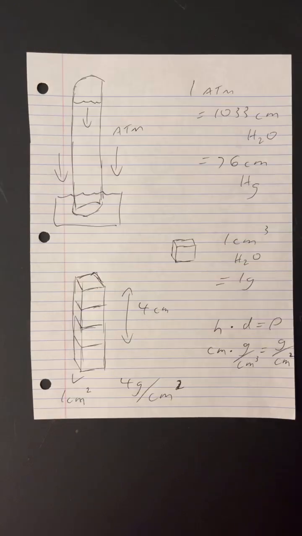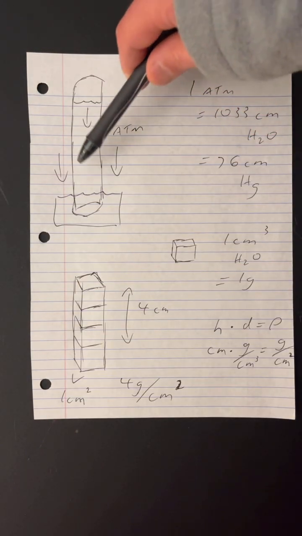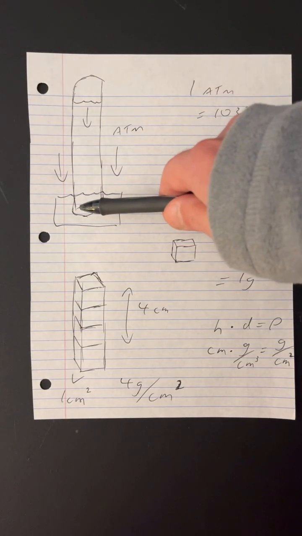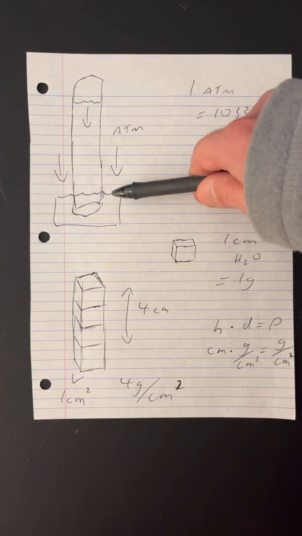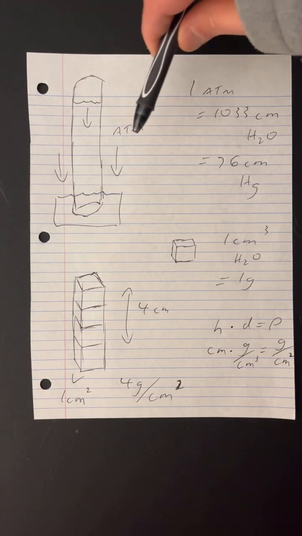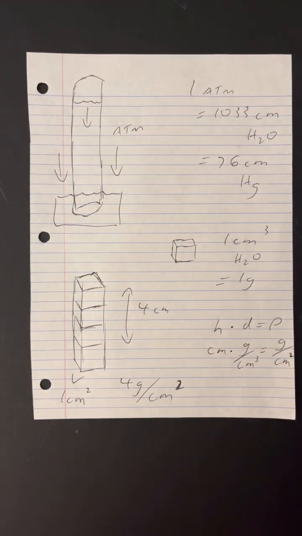And next page. You can have a tube full of water or a tower full of water that is open at the bottom, and that water will not spill out if that open part at the bottom is underneath a pool of water, and that pool of water is open to the atmosphere. This is because the atmosphere is creating a force pushing that water down, trying to push that water up into the tube.